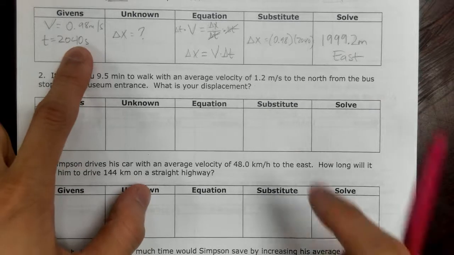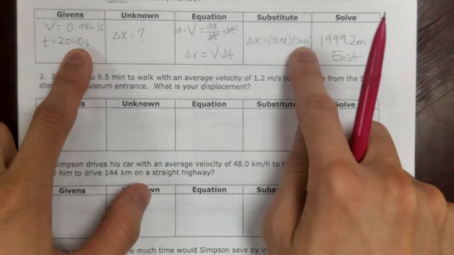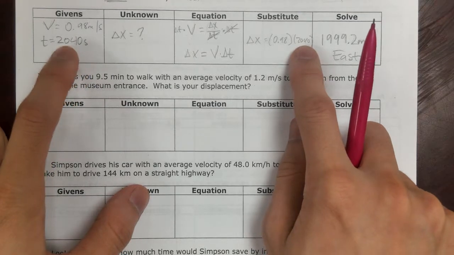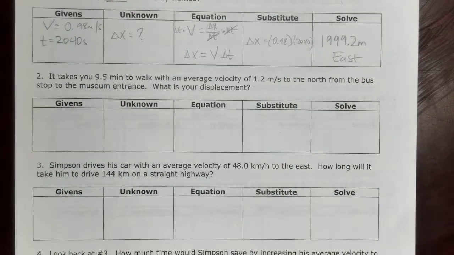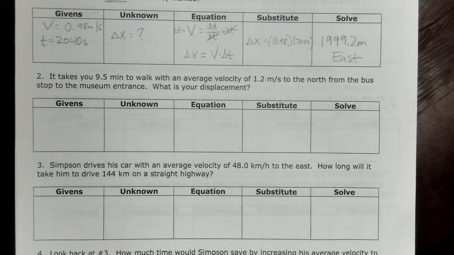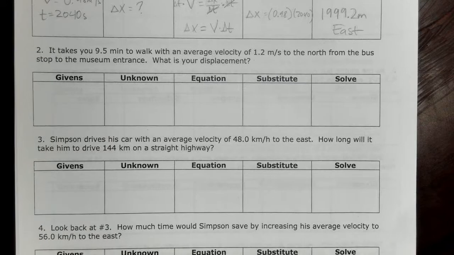I just plugged it in. 2040, okay? So if you're confused where you got these numbers from, it's from here. Okay, number 3 is tricky. Everyone got this down? It's kilometers.